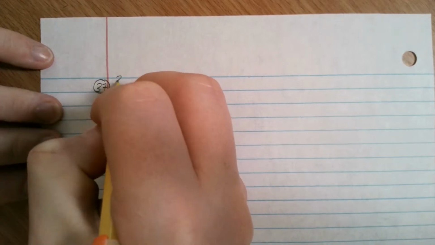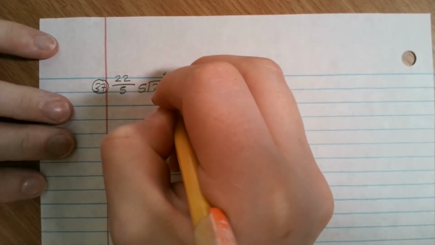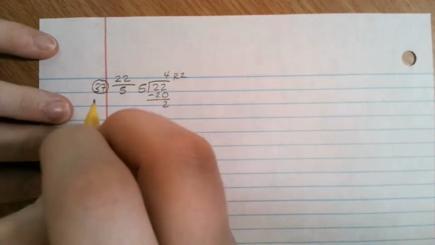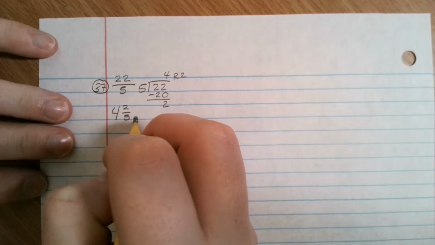Number 37. And subsequent problems, if you can see, okay, asks to convert or change to a mixed or whole number. So we are given 22/5. So 22 divided by 5, that's 4. We have the remainder of 2. That's 4 2/5.